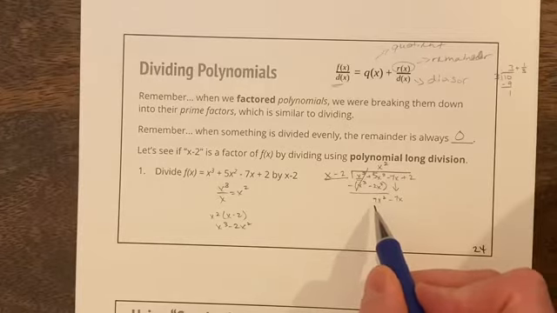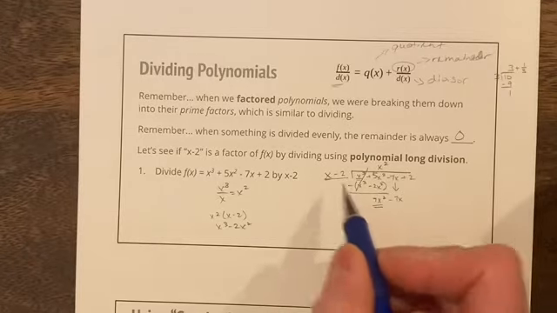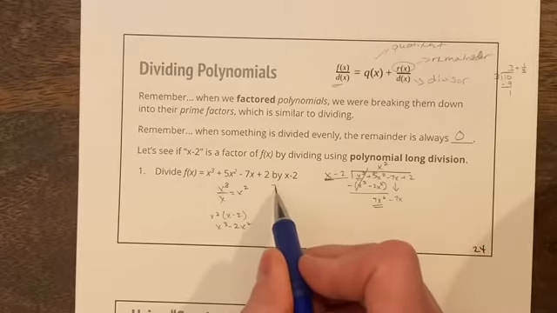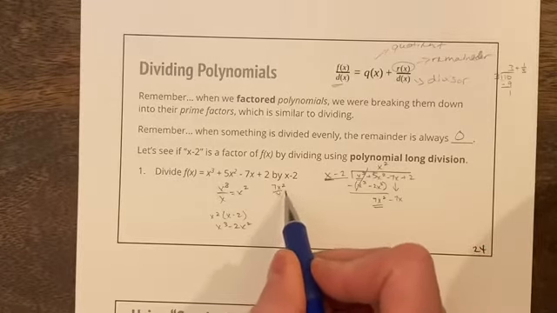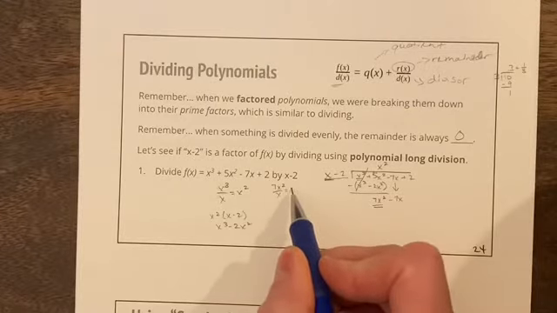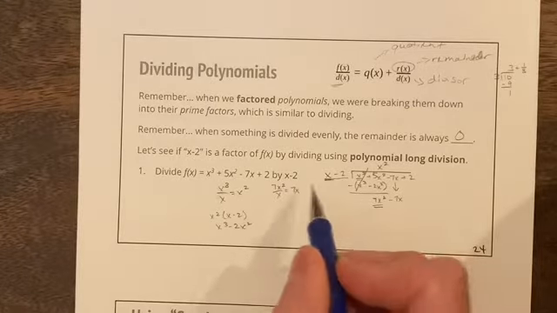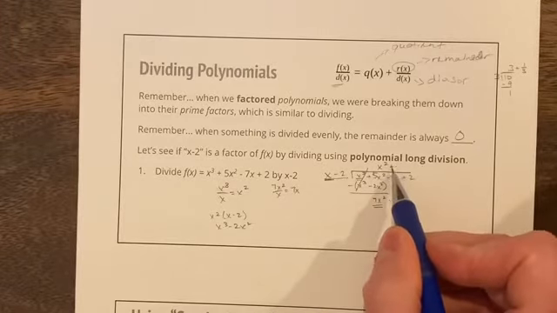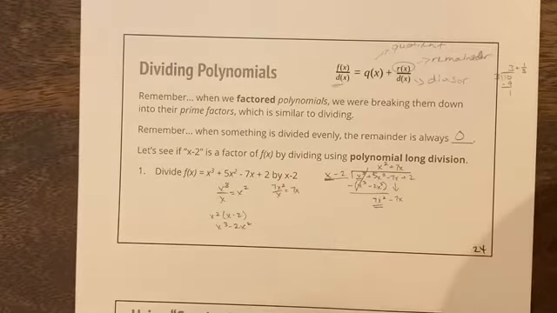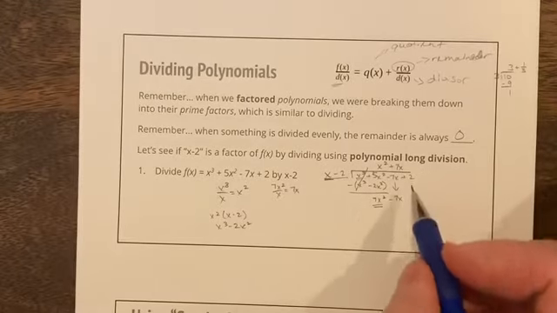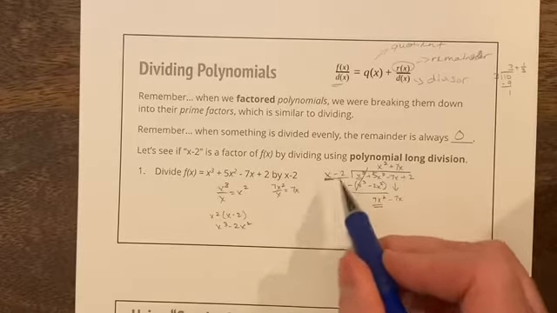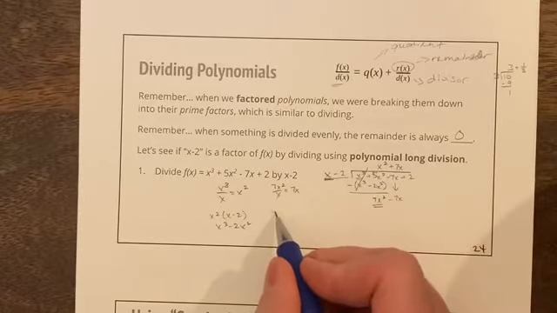Okay, so now we're going to take 7x squared and divide it by just the x. So off to the side, I'm going to write that 7x squared divided by x. That gives us 7x. That number is going to go up here, right? The positive 7x, so that's going to go up there. Then we take 7x, and we're again going to multiply not by just the x, but all of x minus 2. So I'm going to show that over here again.